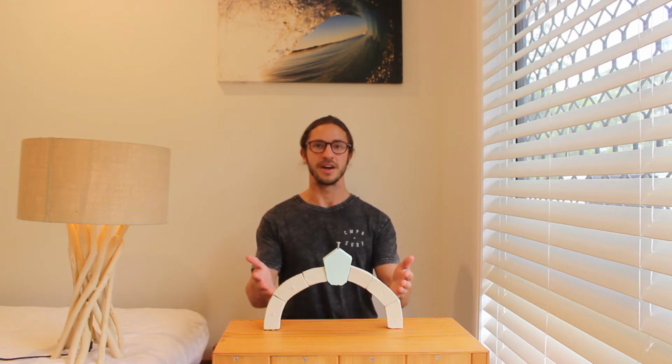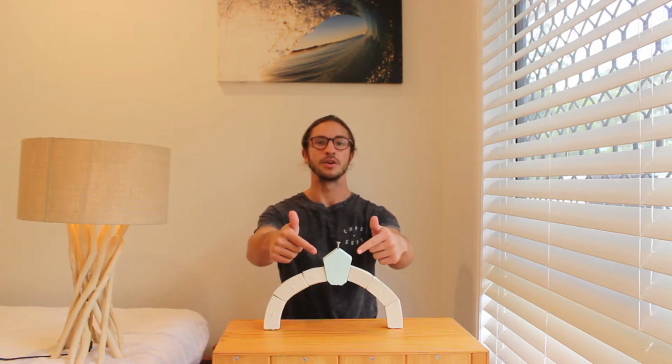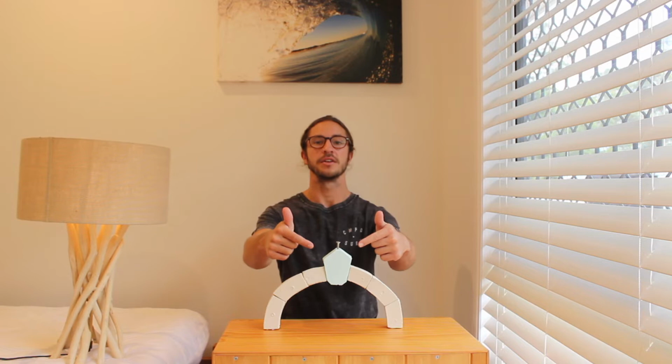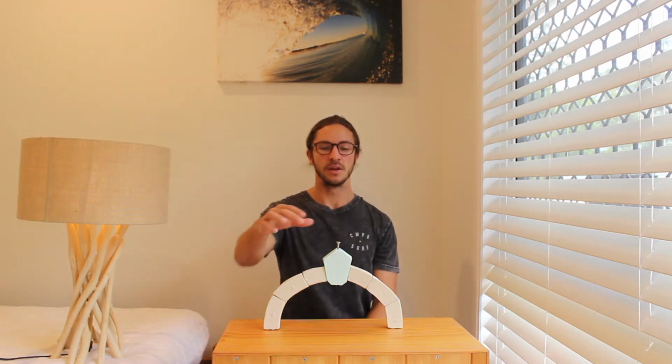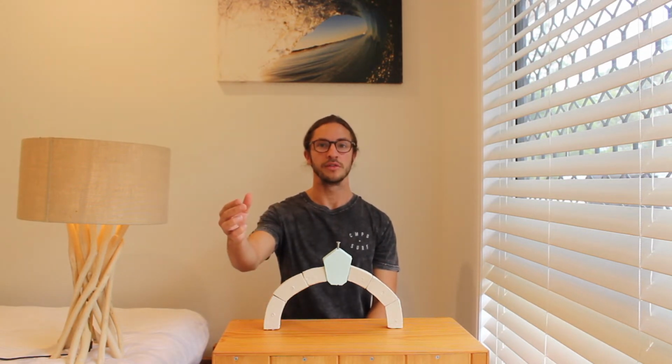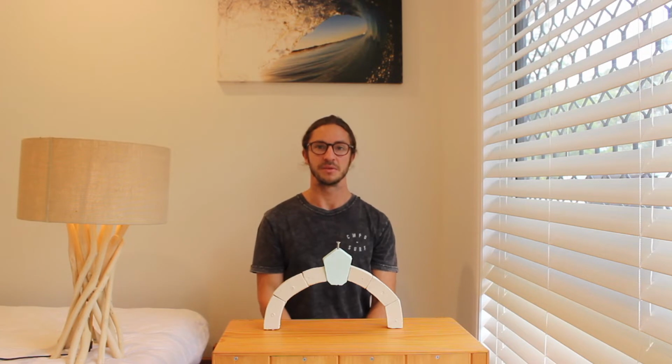This is an archway, and this is the cornerstone or keystone. In architecture, when the keystone is removed, everything else crumbles.